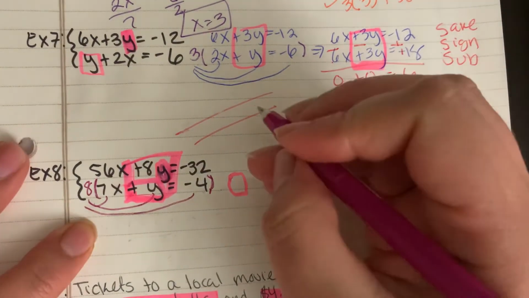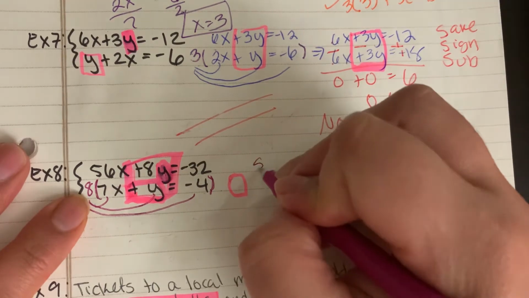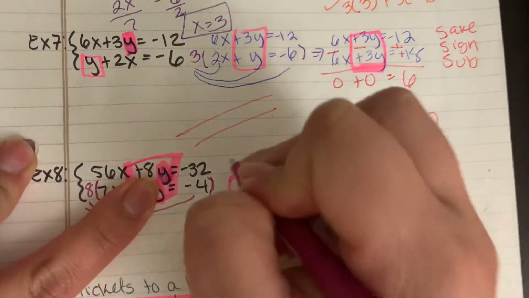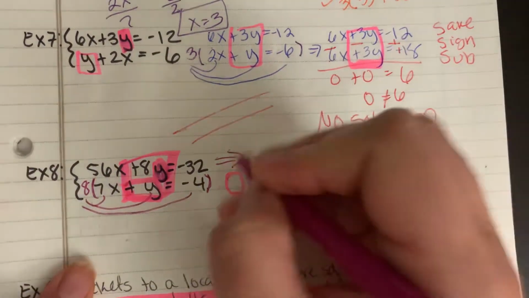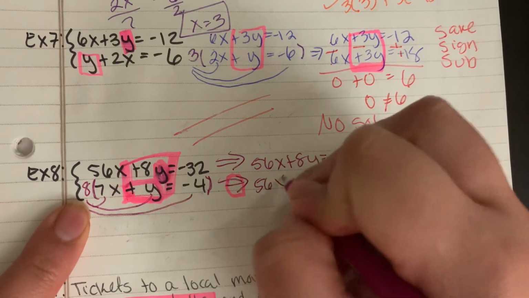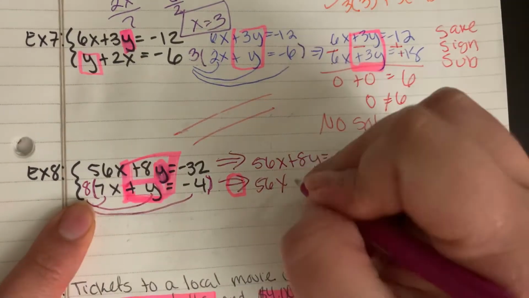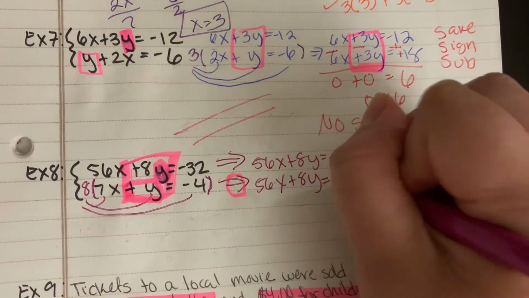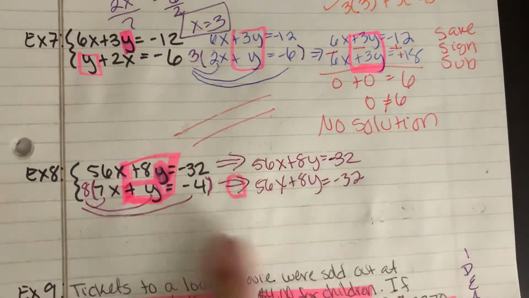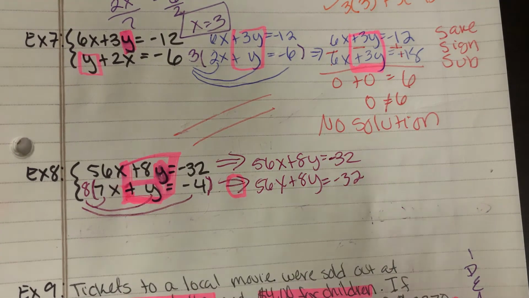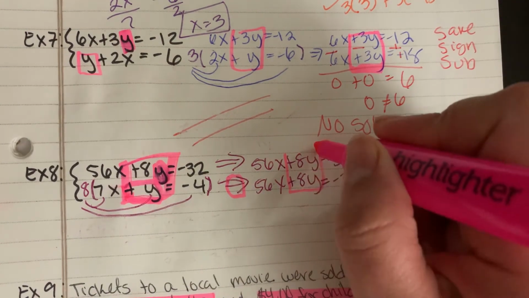So we're going to end up with 56x plus 8y equals negative 32. That's the top one, and we're just going to keep that. And then this bottom one: 8 times 7 is 56x. 8 times y is a positive 8y. And 8 times negative 4 is a negative 32. You should see something happening already. If you don't, that's okay. We said that we wanted our y's to match, and they do.